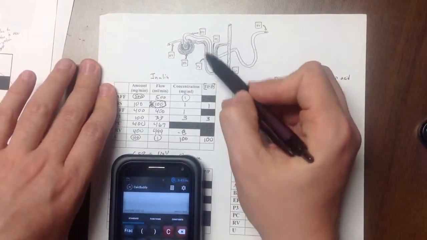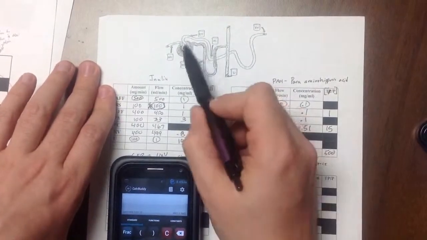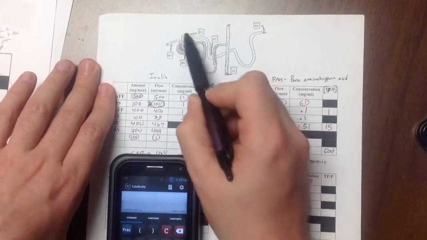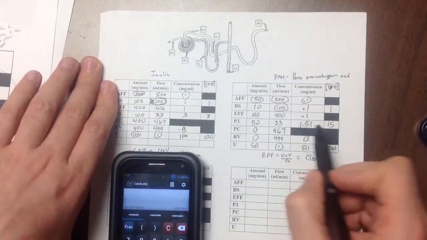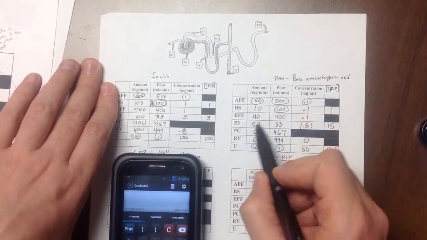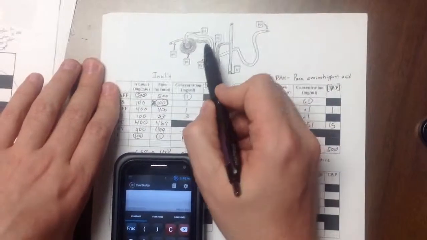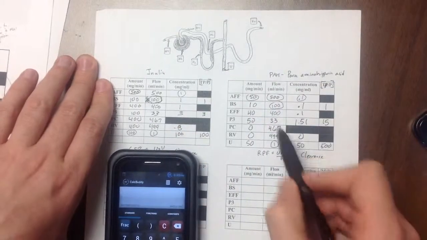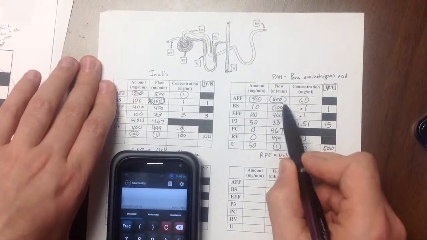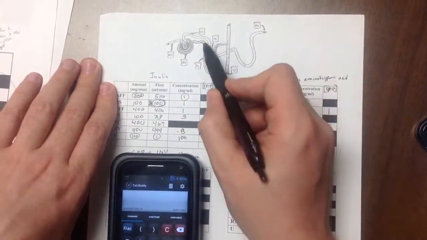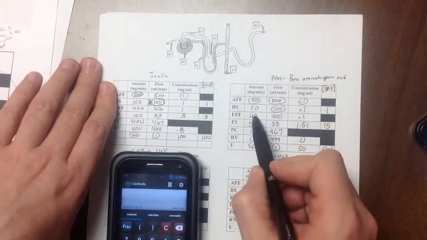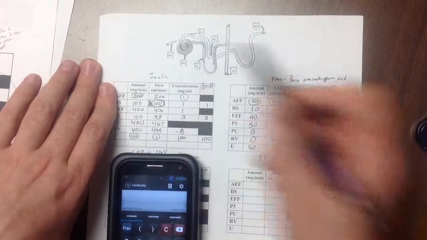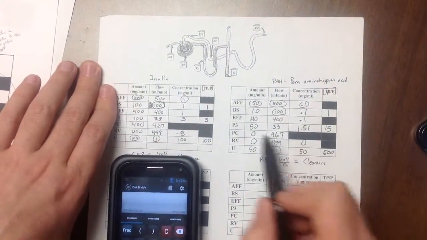But it changes when we get to P3, because all of the PAH that was in the peritubular capillaries was secreted into the proximal tubule, so all of it's in there, 50, but at the same time we resorbed 2/3 of the water. So the 100 water turned into 33 water, the 2/3 went into the peritubular capillary, and at the same time all of this 40 went back into the proximal tubule. So our concentration is very different.